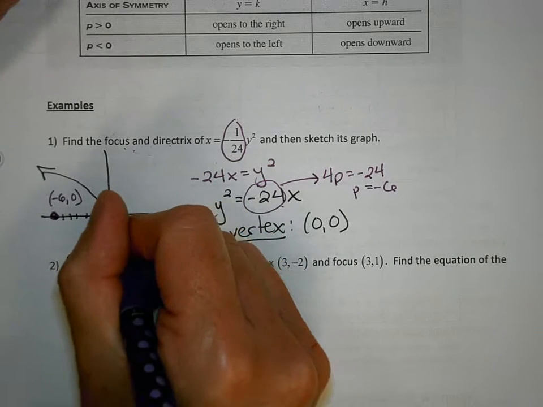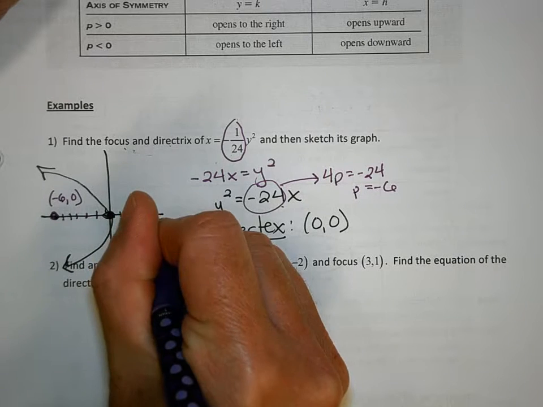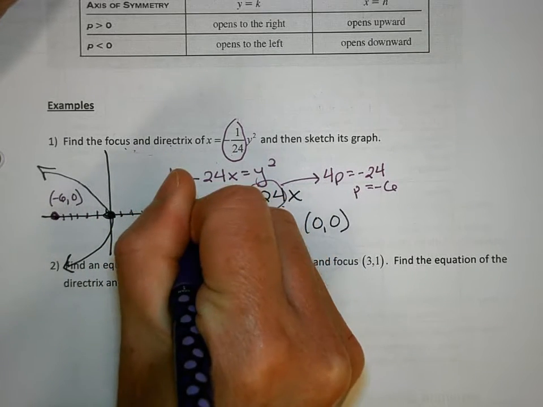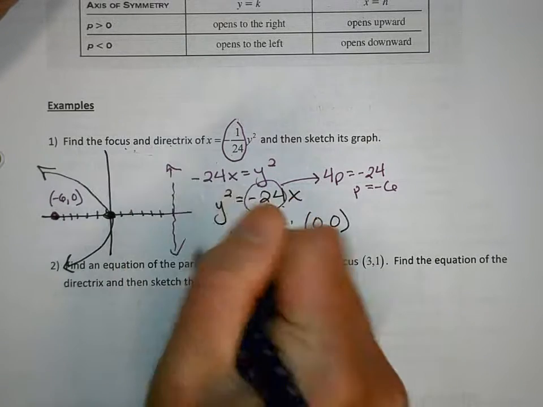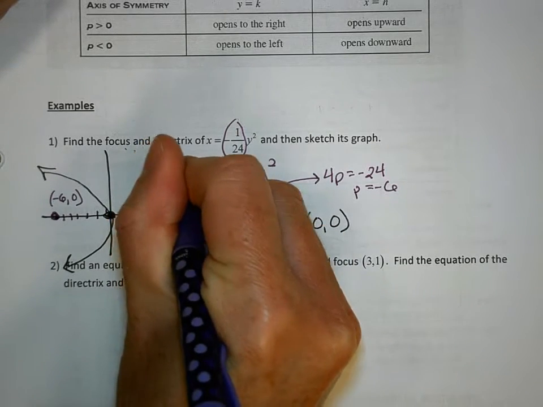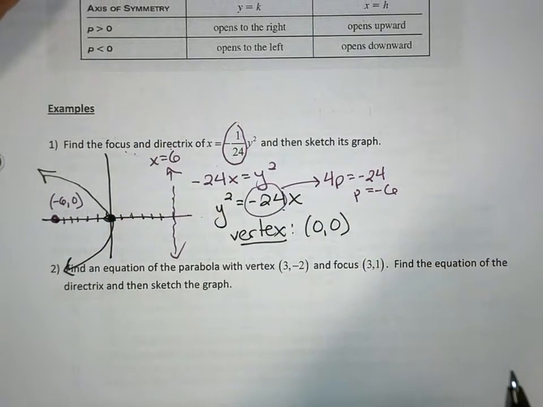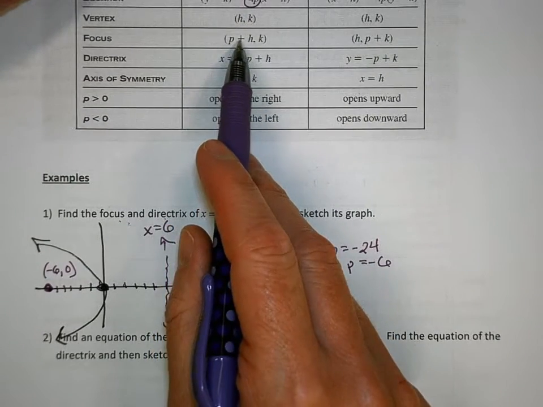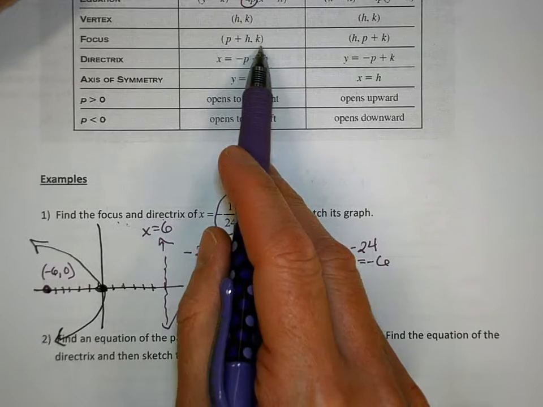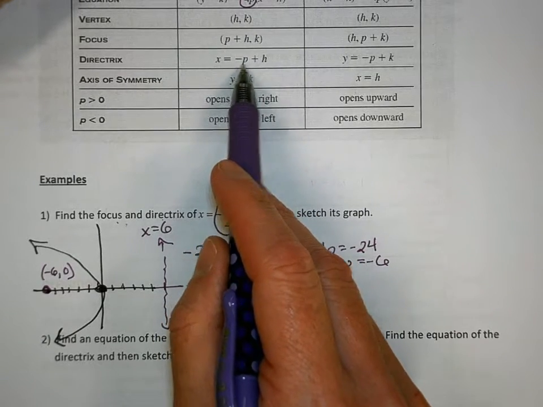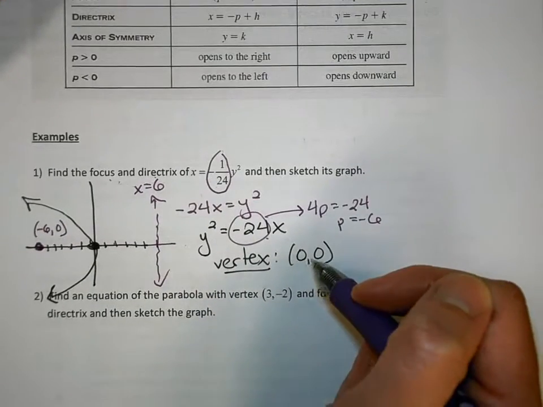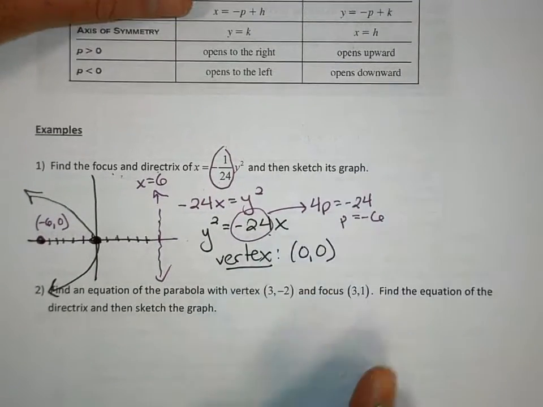And then my directrix would be 6 in the other direction. And that's just a dotted line, linear equation, x equals positive 6. Now you could substitute those into the formulas that they have here. Negative 6 plus 0 and 0. Negative of a negative 6 plus 0. Or you could just plot it and figure it out.